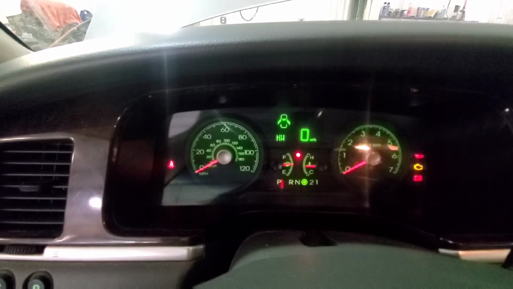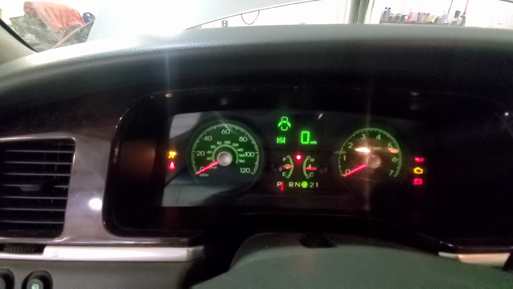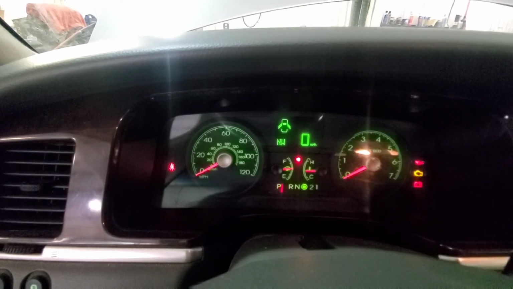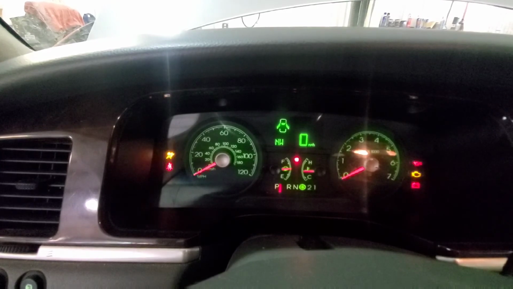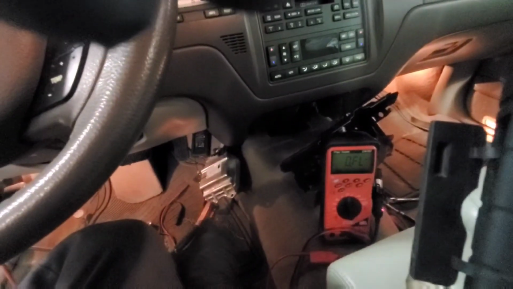One, two, three. 1, 2, 3, 4. That's code 34, okay? That's for the passenger side retractor. 1, 2, 3. 1, 2, 3, 4. Okay? That's all fine and great. That's fine. That's my code, right?